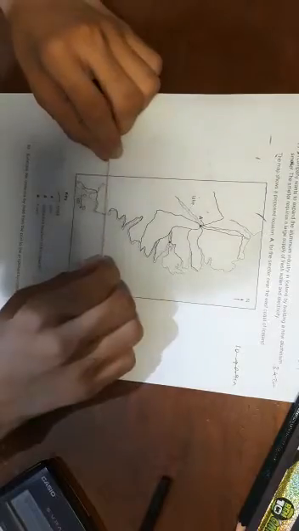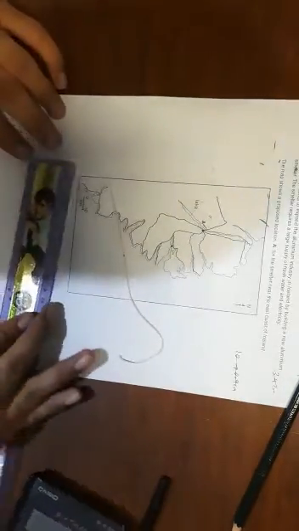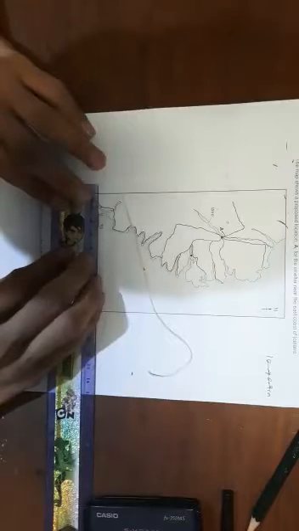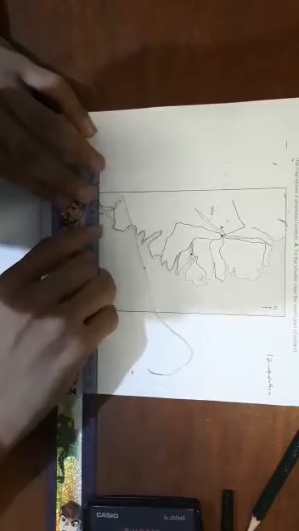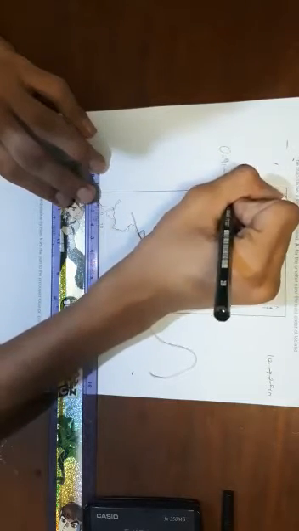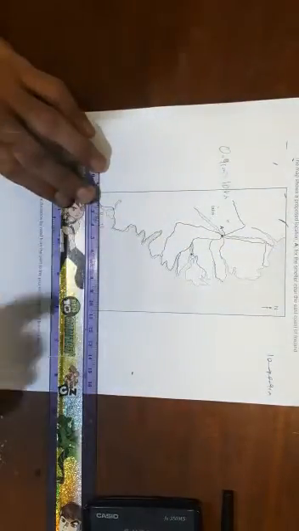Turn the paper back and let's start calculating the distance. There are many ways to do this, but this is the way I use normally. Take your ruler and measure the distance in the scale. The scale says 10 kilometers, and this is 0.9 centimeters. So 0.9 centimeters is equal to 10 kilometers. Remember, on your ruler it's centimeters.